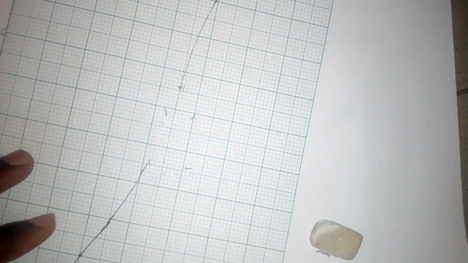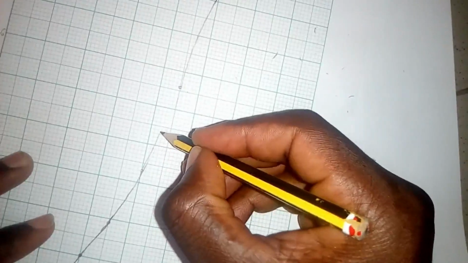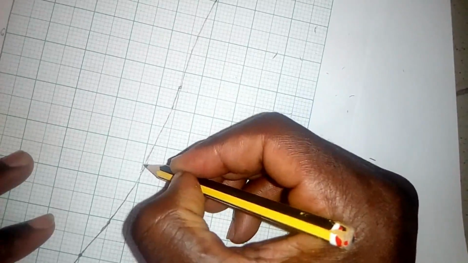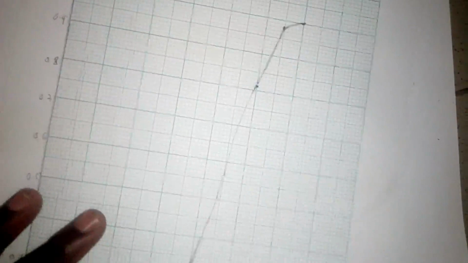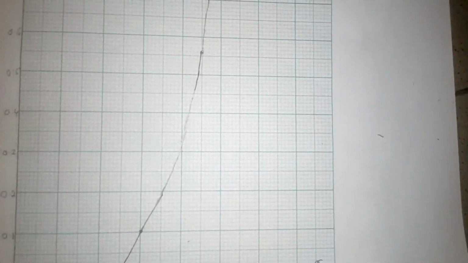So this is our graph, and here it doesn't look very good. That's why you need a rubber. Yeah, something a bit like this. So try by all means to make your graph look clean. If it's not clean, you end up finding something that is wrong.